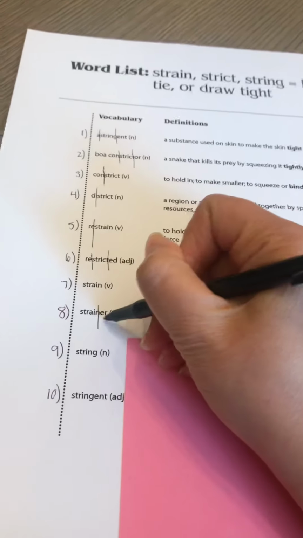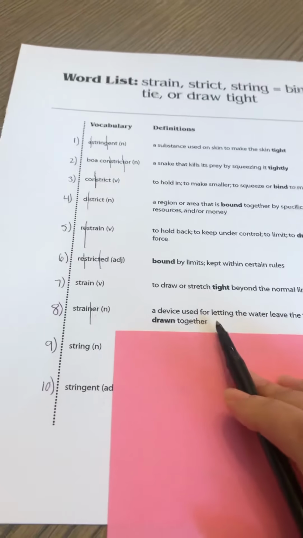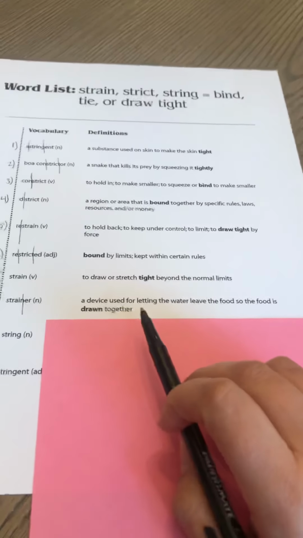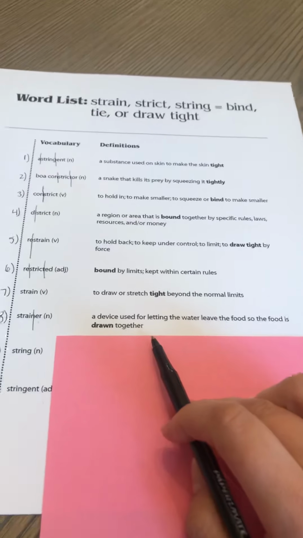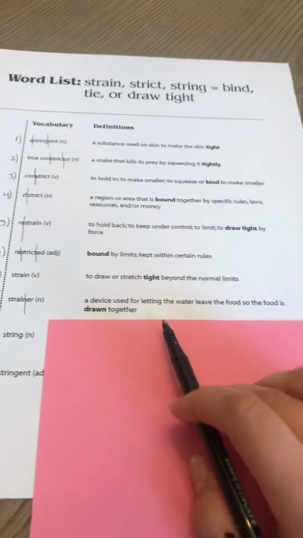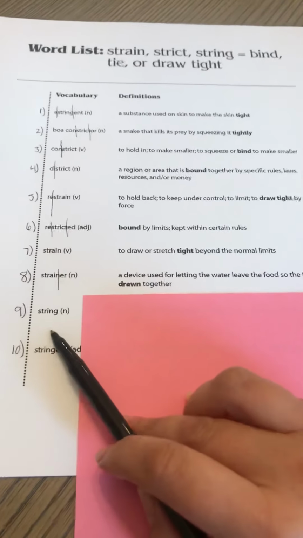And it is a noun, and even though we may think it is a person, it is a thing in this case, strainer. So we use this device a lot of times. For example, you may see when someone's cooking pasta, they may place the pasta in the strainer afterwards to release the water and just keep the pasta separate, right? A strainer.